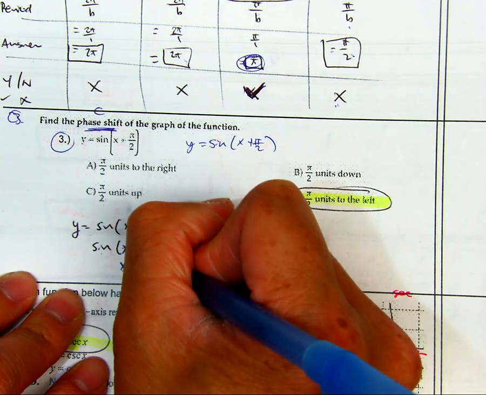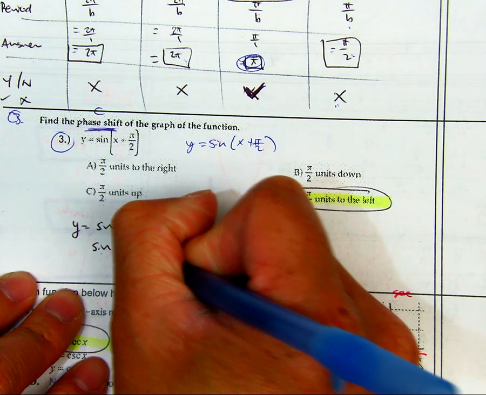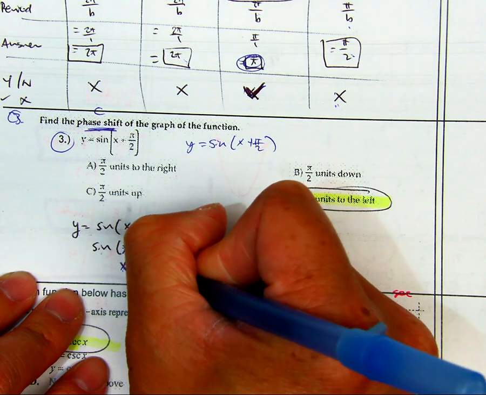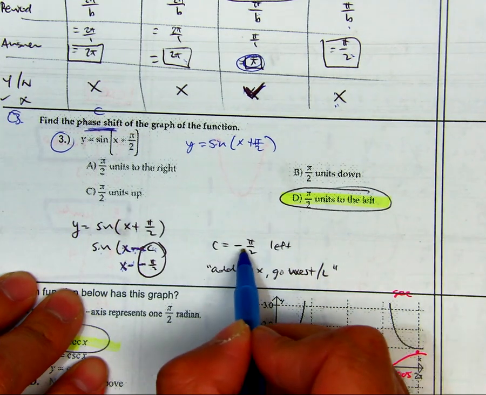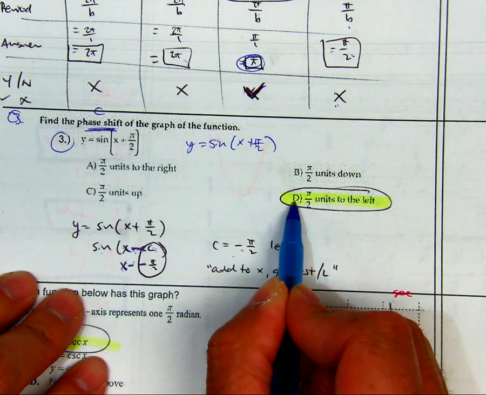Sorry, that's not a minus sign. So the formula has just x minus c. So there must be a minus sign. There's my minus sign. Therefore, c is equal to negative pi over 2. Negative in the c value basically means you're going left. That would be choice D.